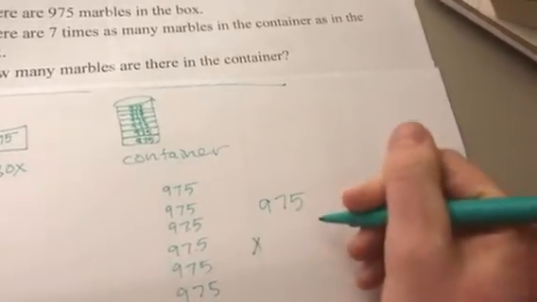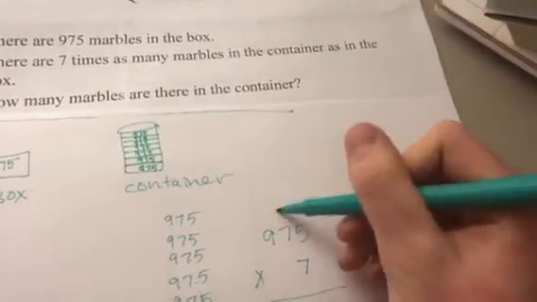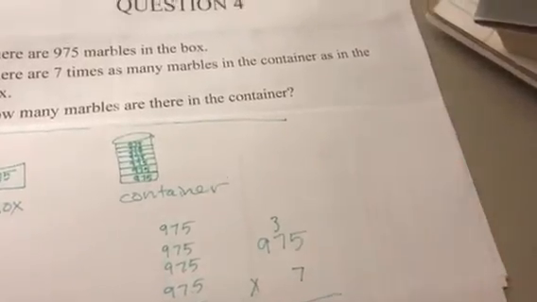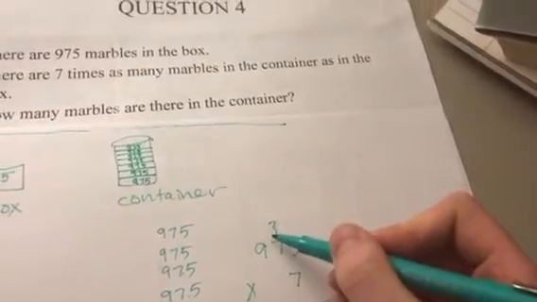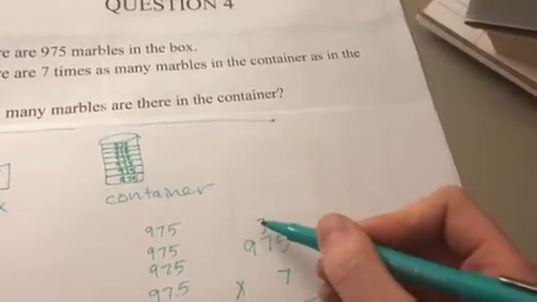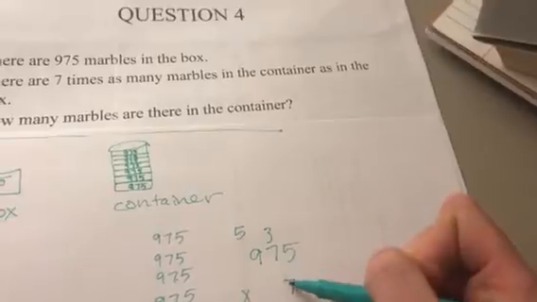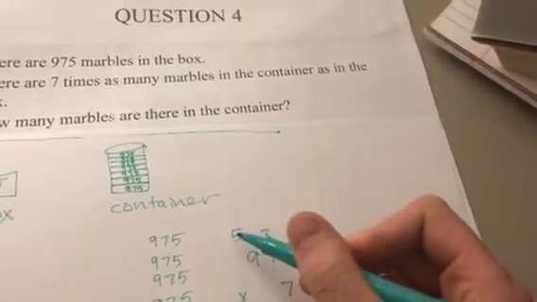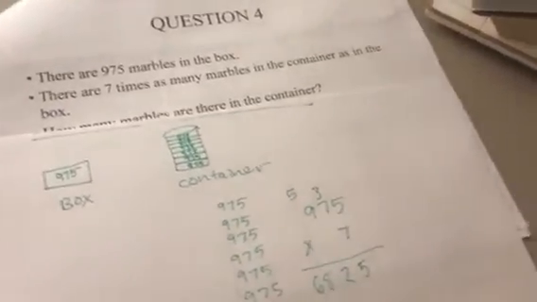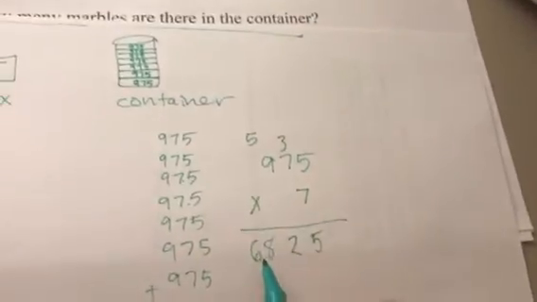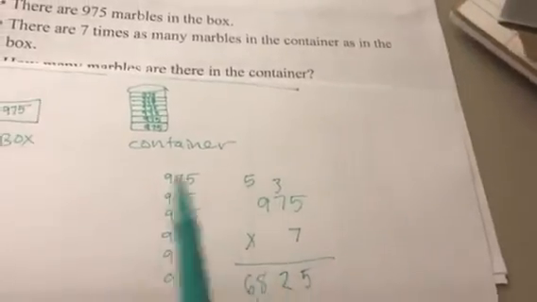multiplication. I have 975 7 times, so then I can do 5 ones times 7, which is 35 ones, to carry my 3 tens. 7 times 7 is 49, and then I have to add the 3, so 50, 51, 52. And 9 times 7 is 63, plus 5, 68. And so I get a total of 6,825 marbles that are in this container.